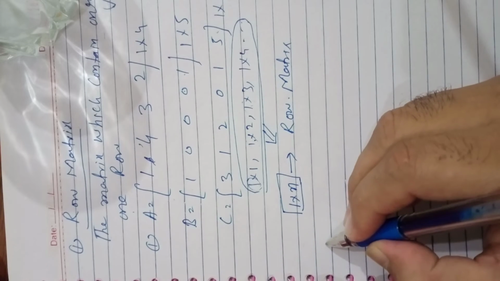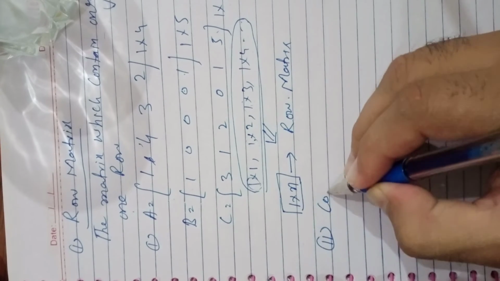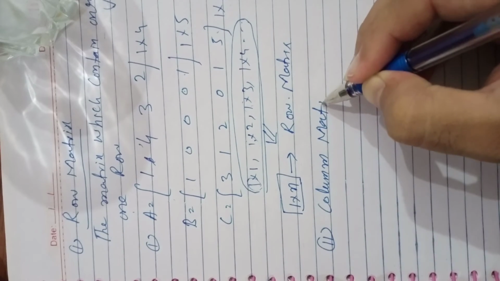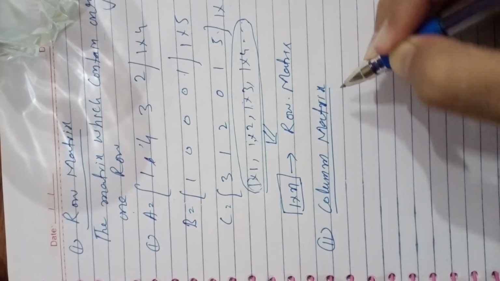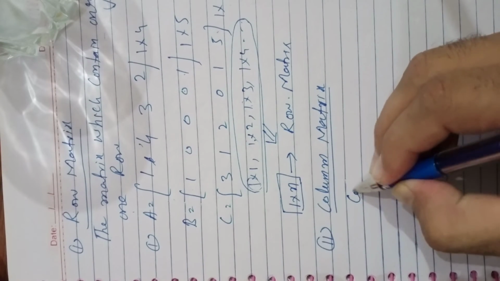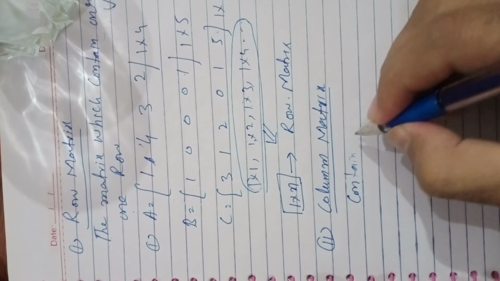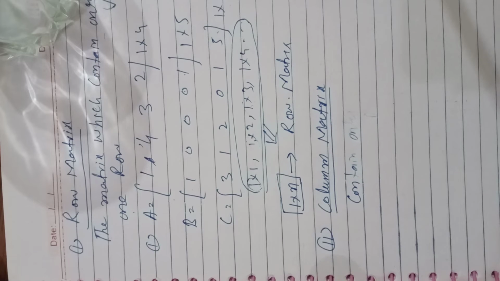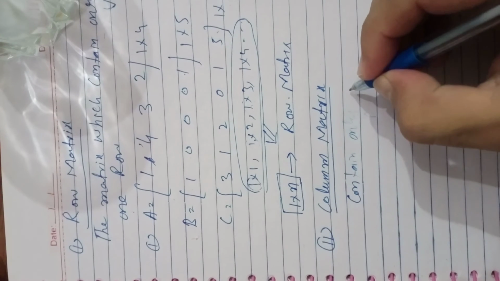The second one is called column matrix. What is meant by column matrix? Column matrix is that matrix which contains only one column.